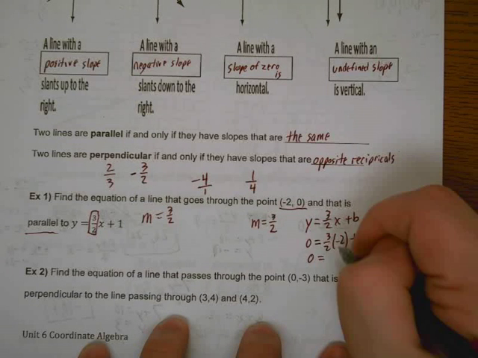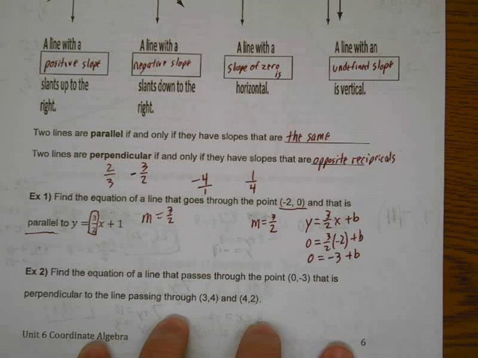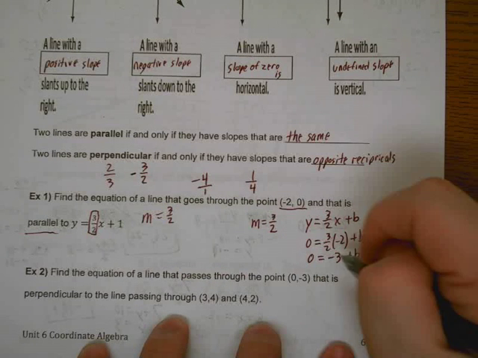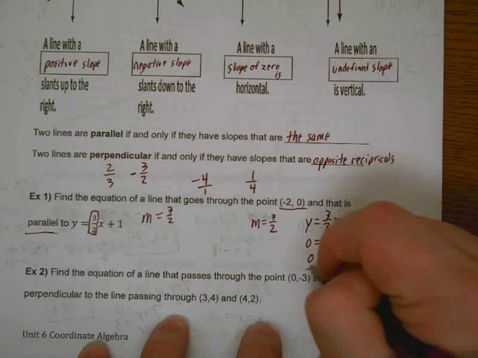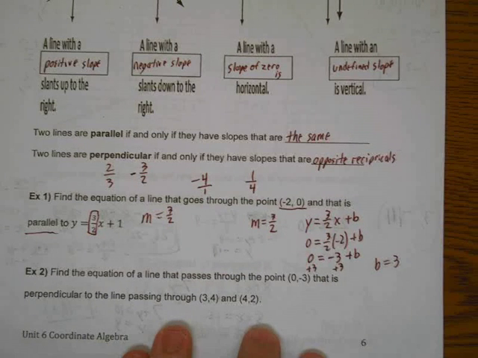So I'm going to have 0 on the left. 3/2 times -2 is going to give us -3. So I have 0 equals -3 plus b. To solve for b, I would need to add 3 to both sides. And I find that b is equal to 3.